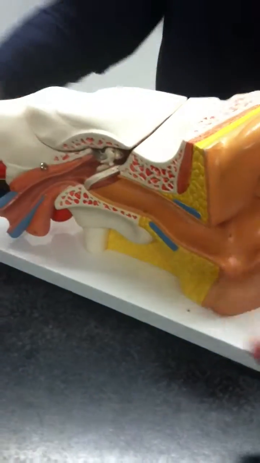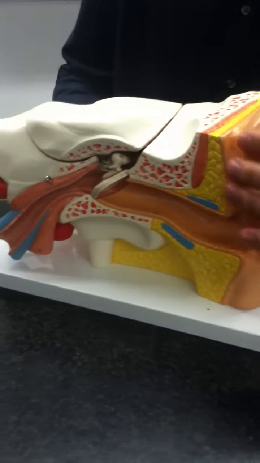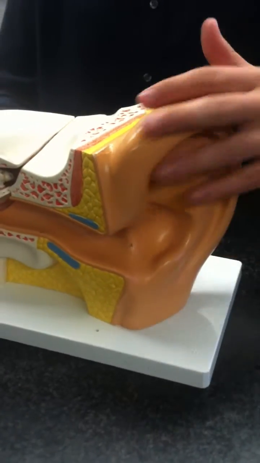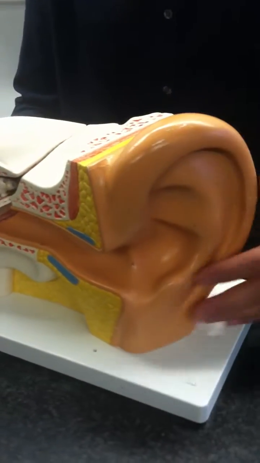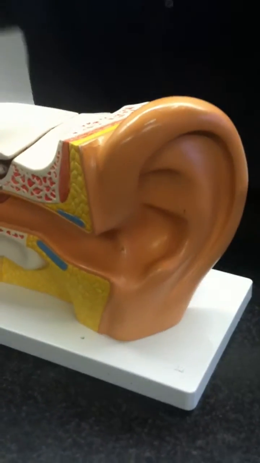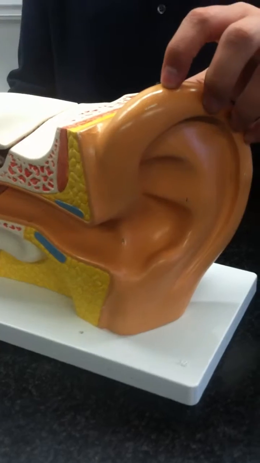So we're seeing the ear model here, you guys, and we're going to start here with this external structure. The whole ear here is called the auricle or pinna. So you can say auricle or pinna. That just basically means ear. Okay, that's kind of like the elastic cartilage part out here.